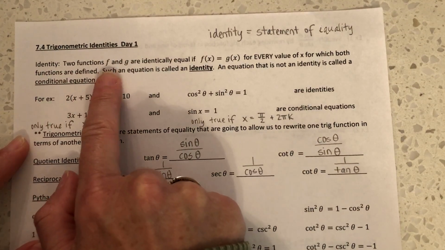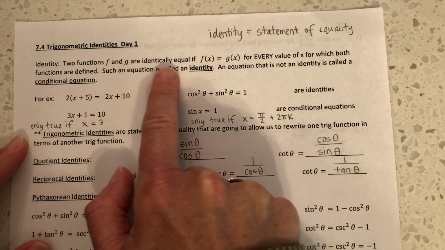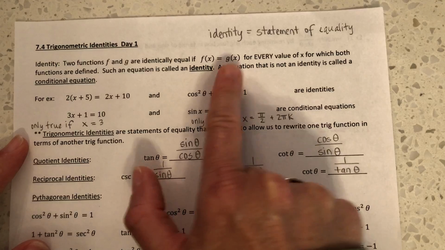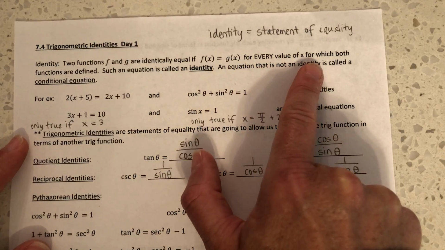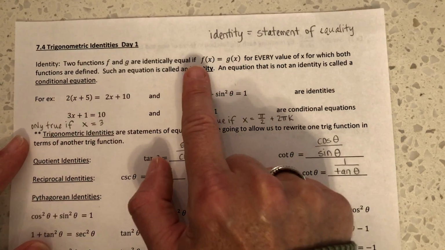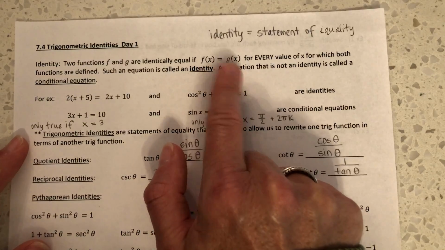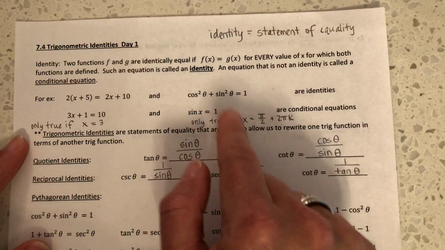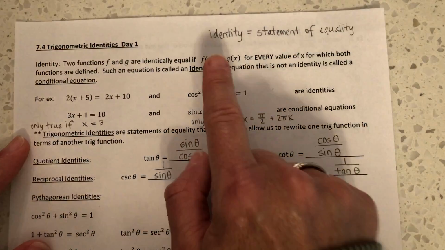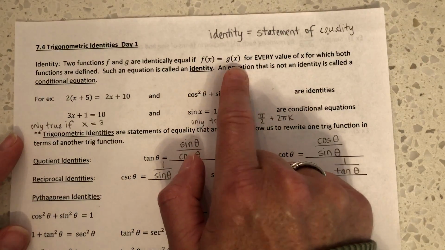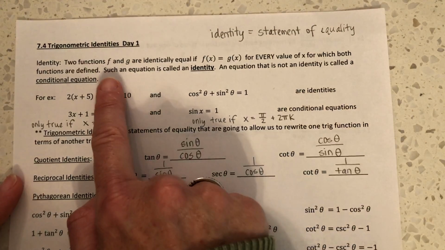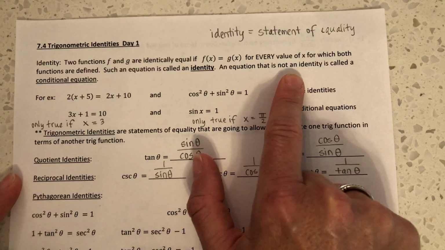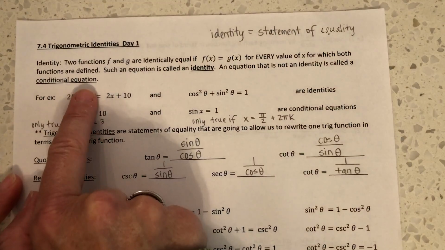Two functions f and g are identically equal if f of x equals g of x for every value of x for which both functions are defined. F of x and g of x have to be equal to one another for every single value you could possibly plug into these functions that are in both domains. That's an identity, as long as the left side is equal to the right side all the time. Such an equation is called an identity. An equation that is not an identity is called a conditional equation.